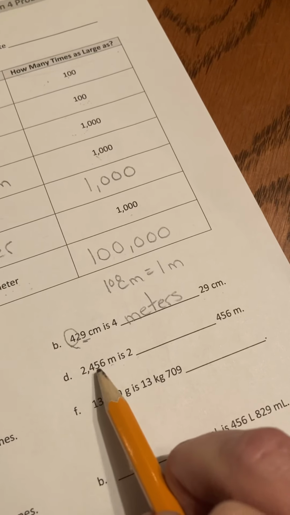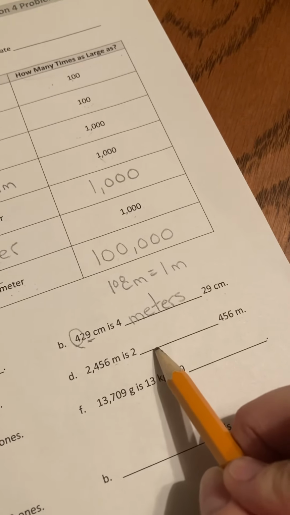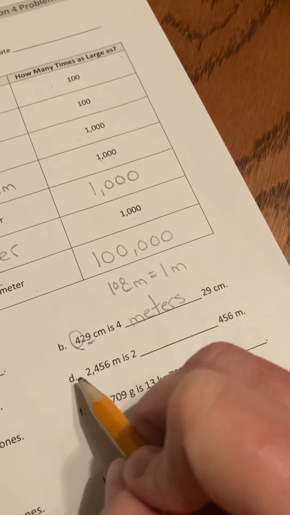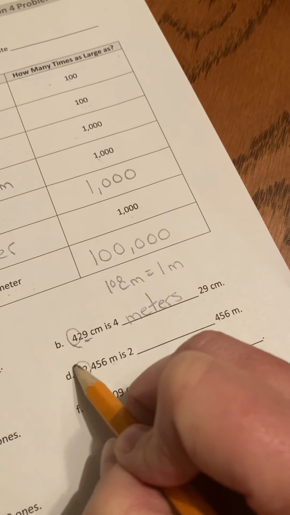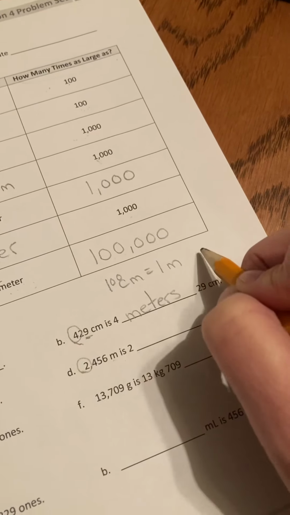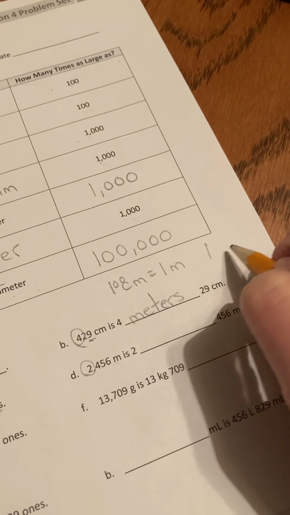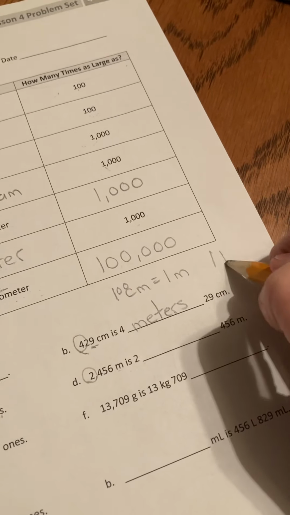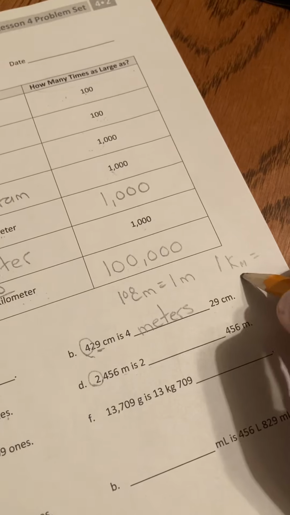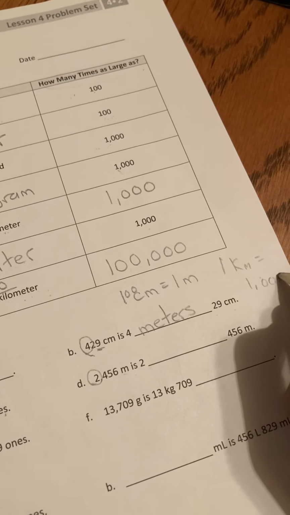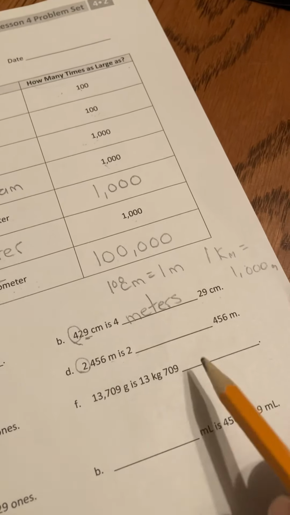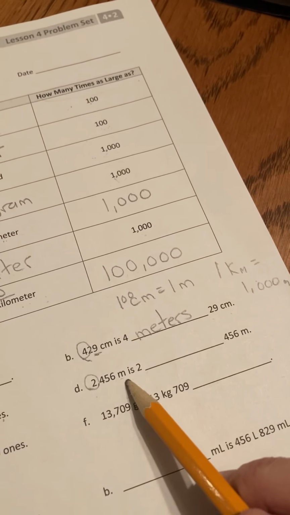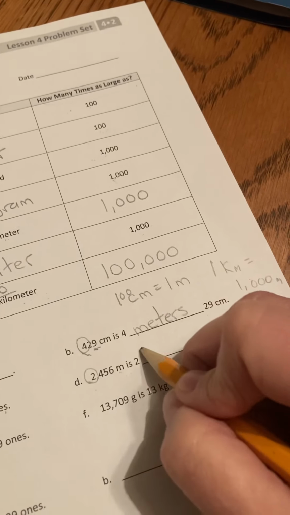So we have 2,456 meters is 2 what? 456 meters. So remember, every 1 kilometer equals 1,000 meters. So if I have 2,000 meters, I would have 2 kilometers.